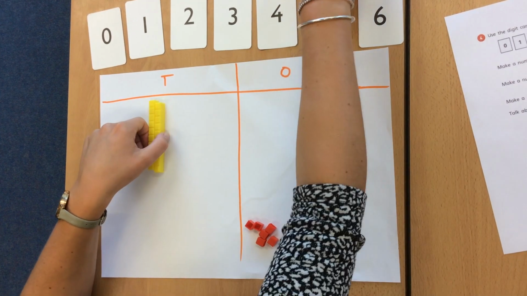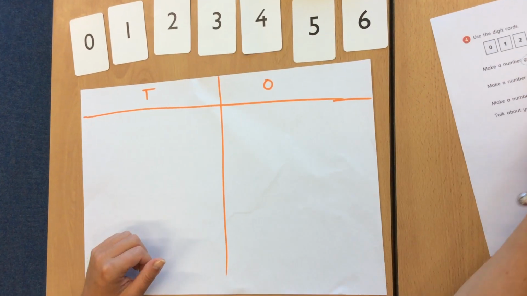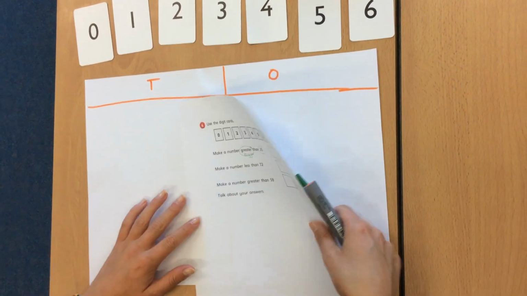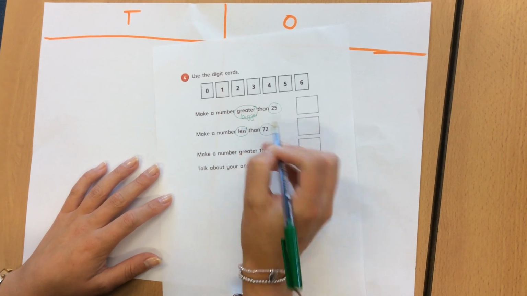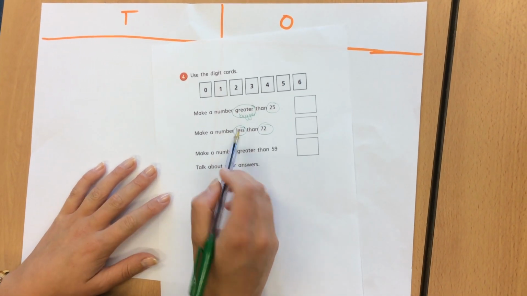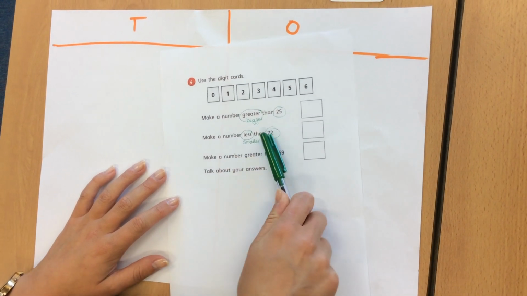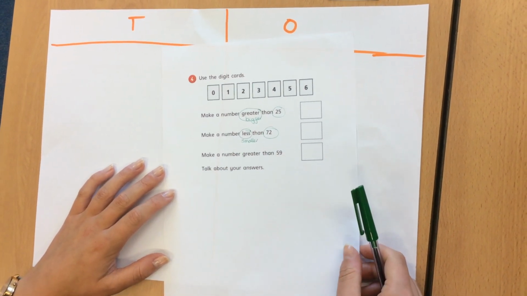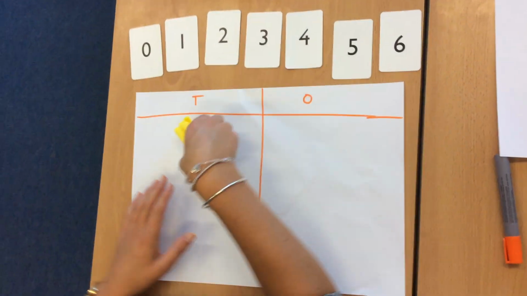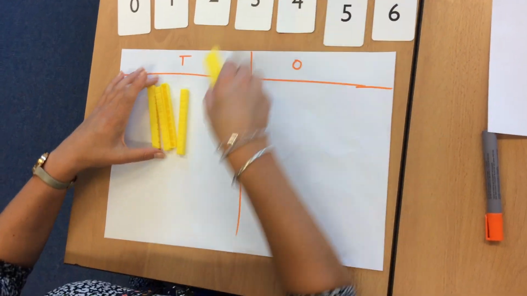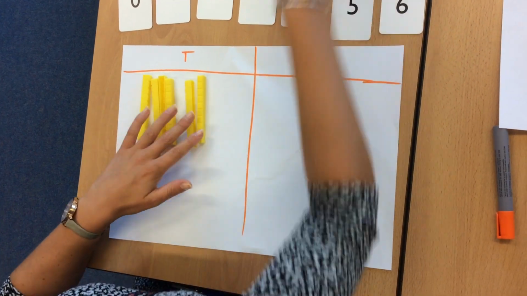I'm just going to look at the next question because it's got a new bit of vocabulary, some new words. It says make a number less than 72. Now the word less, another word for it is smaller. So a number that is smaller than 72. Well, I'm going to first of all build the number 72. It's a really good place to start because it tells me how many 10s and ones. 1, 2, 3, 4, 5, 6.